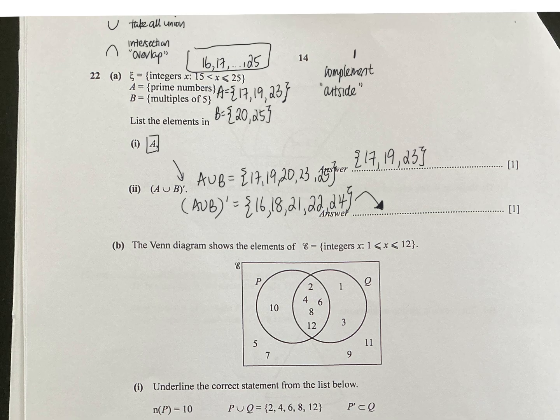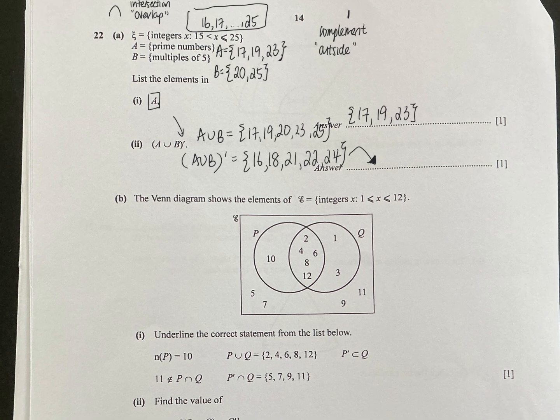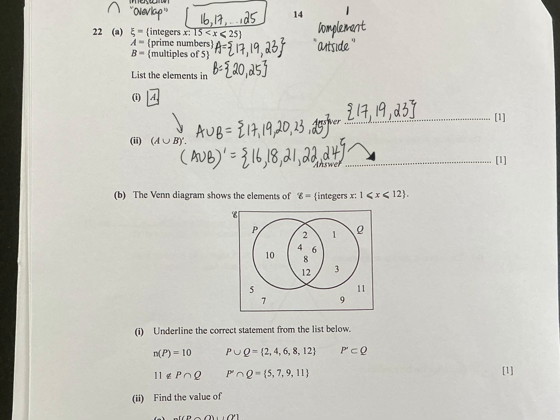Now they say I have a Venn diagram. This diagram shows all the integers from 1 to 12. Use the correct statement from the list below and underline it. So this n means number of elements. Number of elements in the set P, I have 10 of them? You see 1, 2, 3, 4, 5, 6. Only 6, where got 10? So this one is wrong.